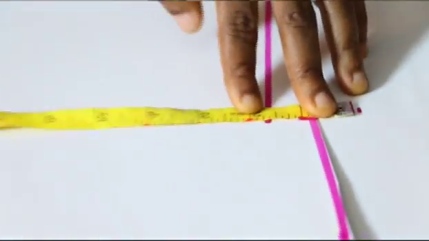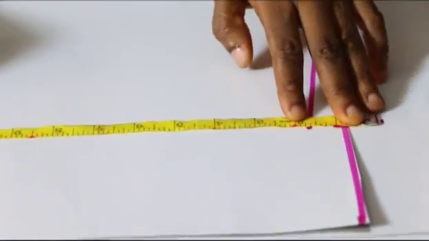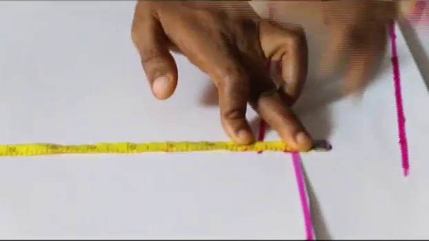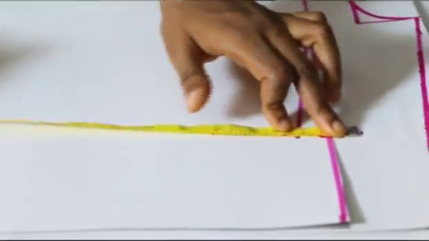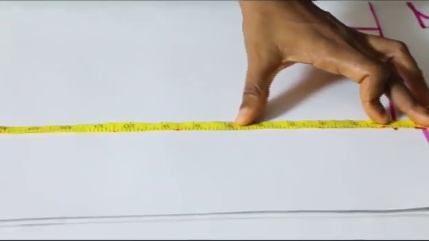So our armhole is 18, plus 1, just like you're using the measurement of your back, this 10. So you also use that 10 here. So you arrive at this 10 vertically this way.